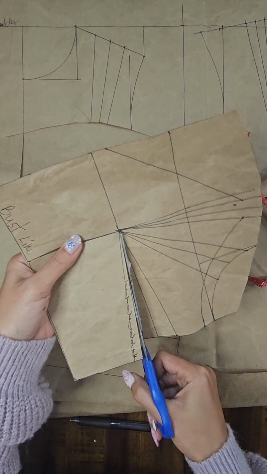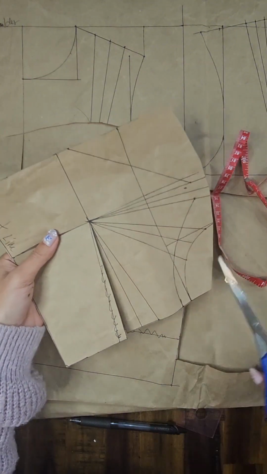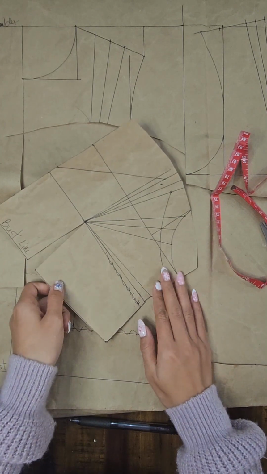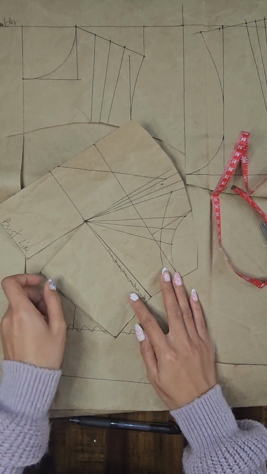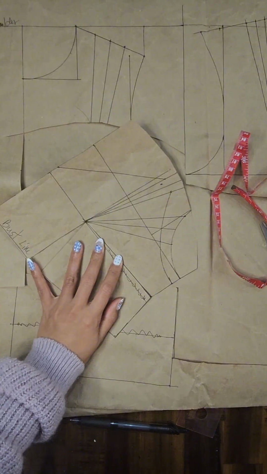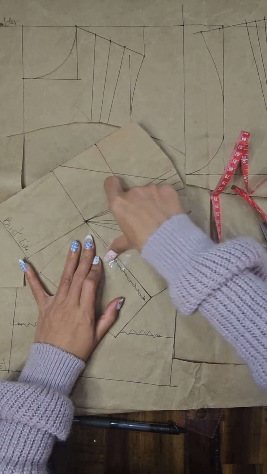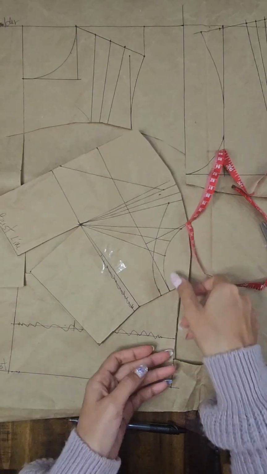Not too close. Just leave a little bit so it won't fall apart. So let's just connect it. Tape it. There you go.